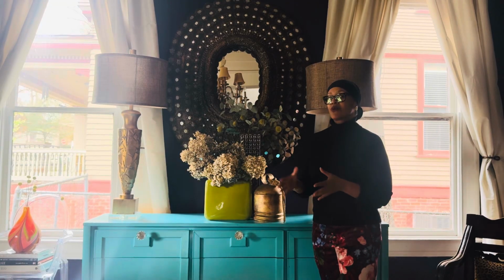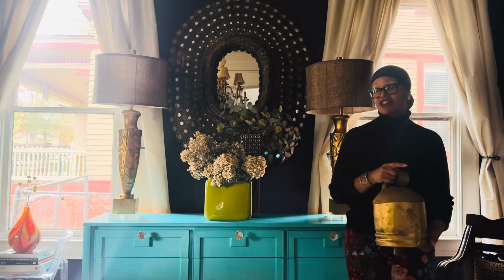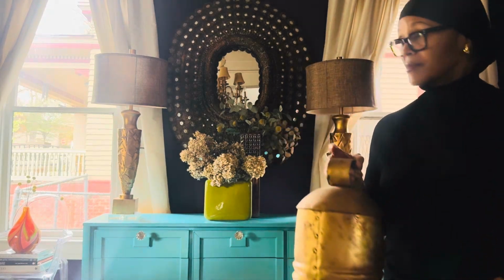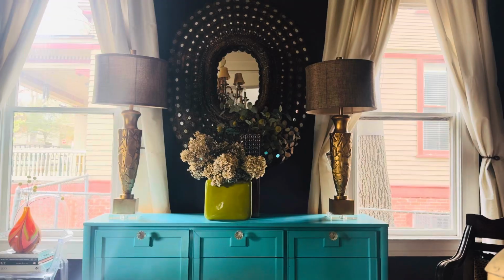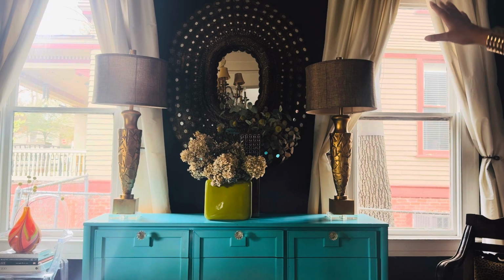And a lot of times when you're grouping things together, sometimes a piece will be missing. Like if I just remove this bell, it still looks okay, right? It still looks okay because you have the 5 items there. You have the 2 items in the middle, you have the 2 lamps, there's your 4, and then the mirror makes the 5th. So it still looks fine. I can do it just as that.